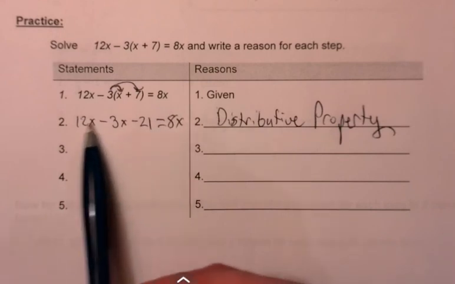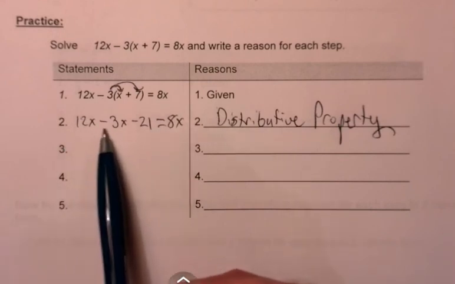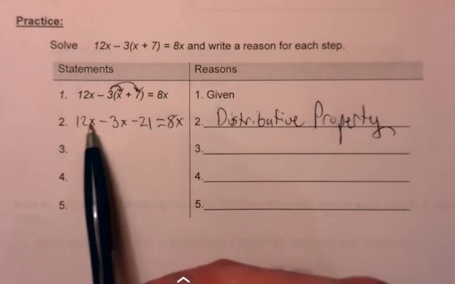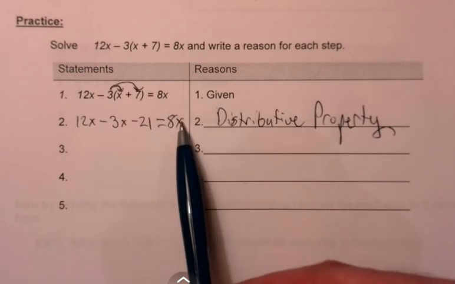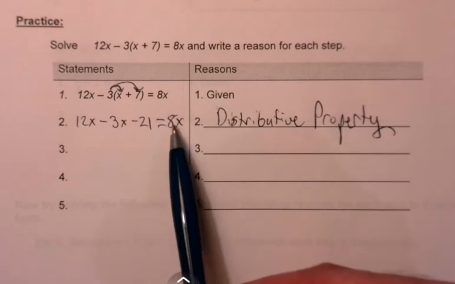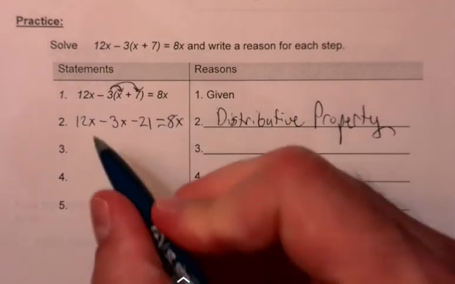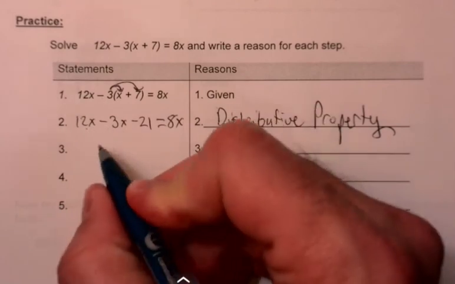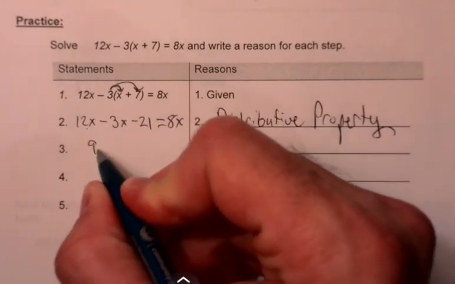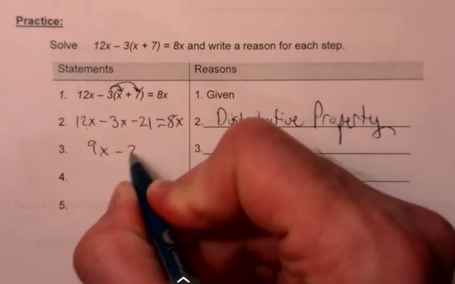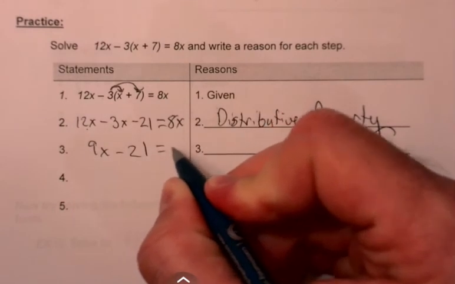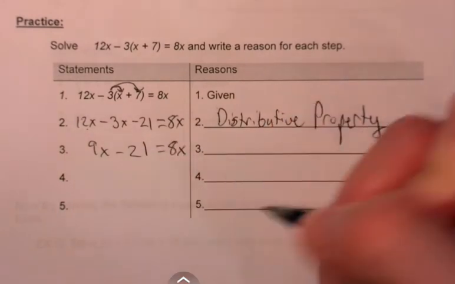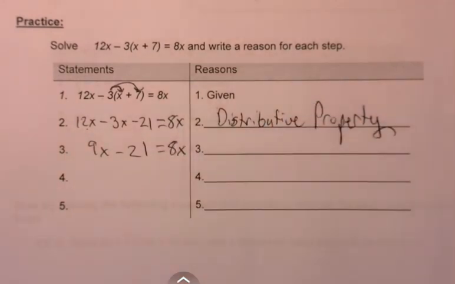Now next here, I notice that I can combine 12x and -3x here. Okay, now I can't combine them to 8x because that's on the other side of the equal sign, but I can combine 12x and -3x to get 9x. And whenever we do that, our reason for doing that was simplifying or combining like terms.